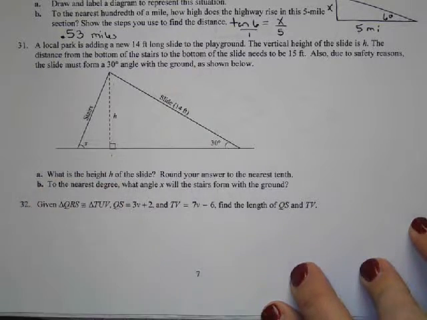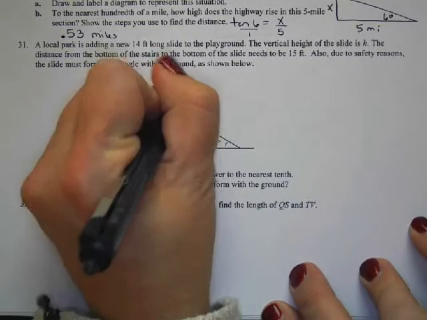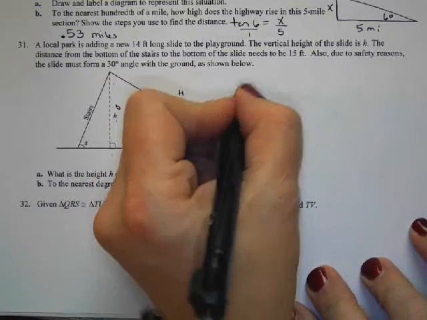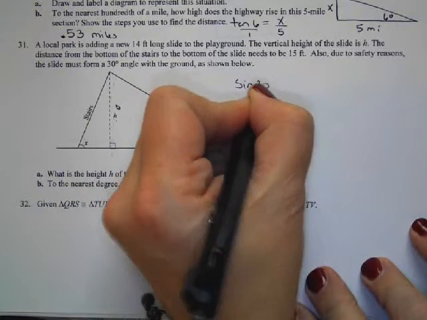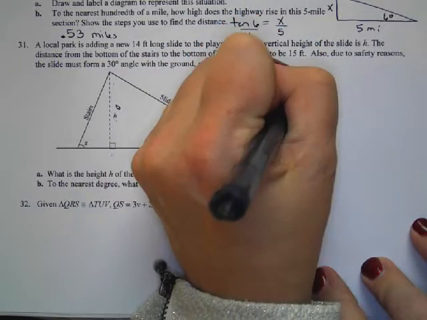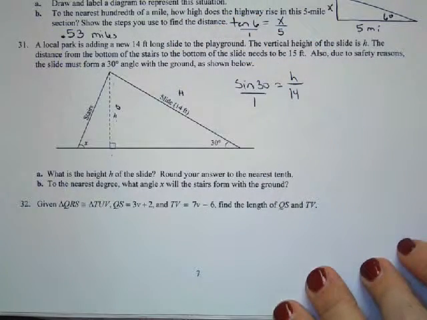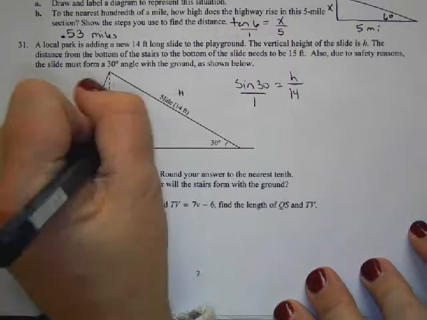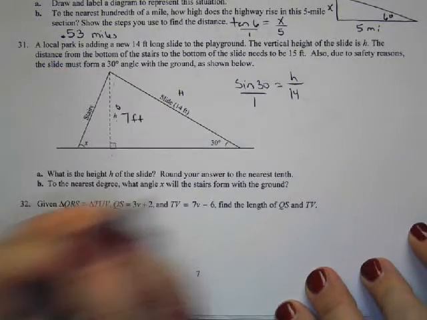So I have opposite and hypotenuse, which is sine. So the sine of 30 degrees equals h over 14. So 14 times the sine of 30. So the height of the slide is 7 feet.